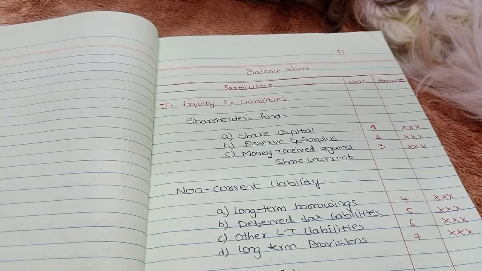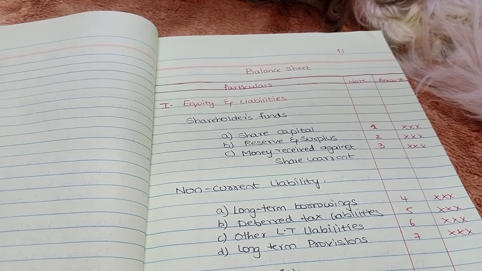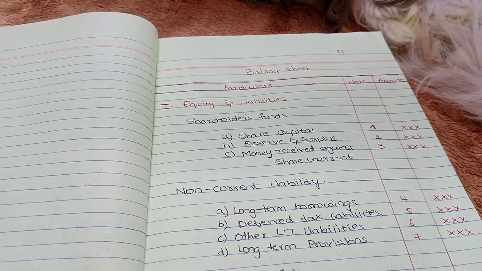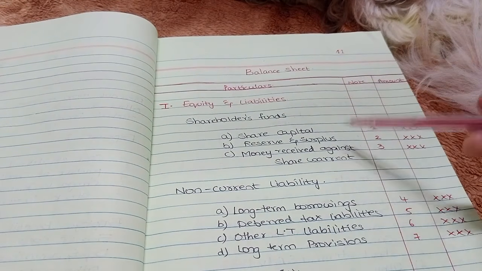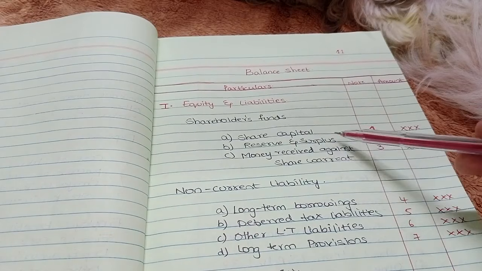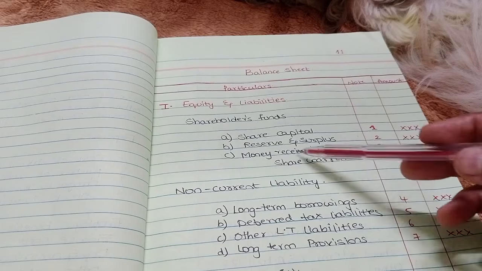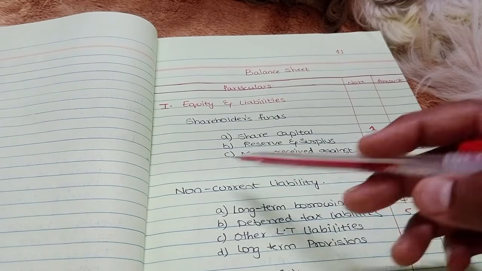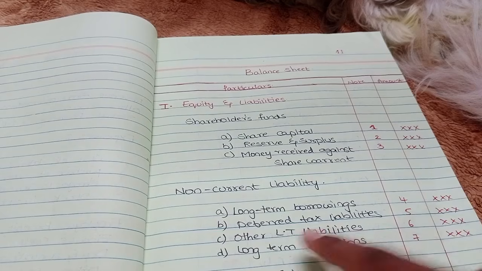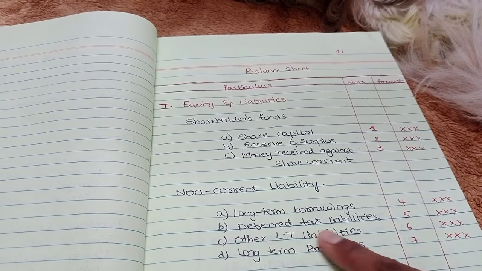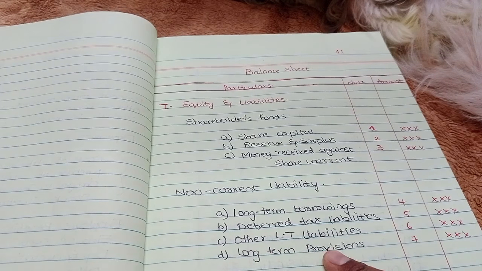Next is the balance sheet. In the balance sheet you will have only two types: equity and liabilities, and assets. In equity and liabilities, what are the things you will have? Shareholders' funds. In shareholders' funds you will have three types: share capital, reserves and surplus, and money received against share warrants. Another thing is non-current liabilities. In non-current liabilities, what are the things we will get? Long-term borrowings, deferred tax liabilities, other long-term liabilities, and long-term provisions.